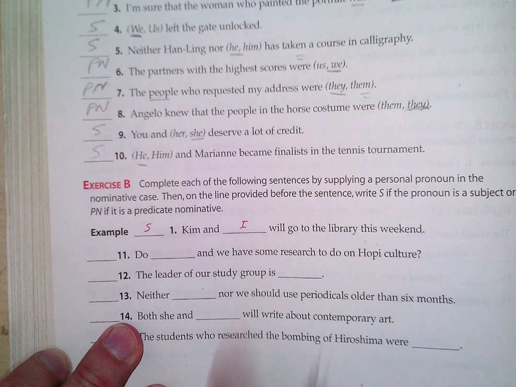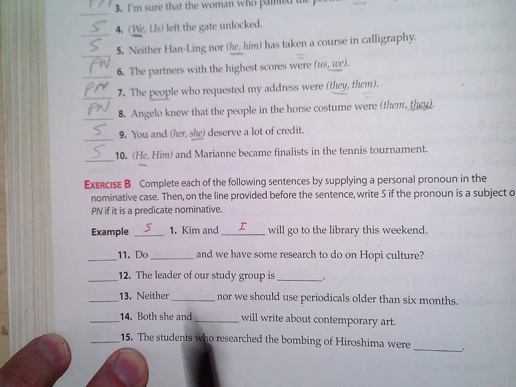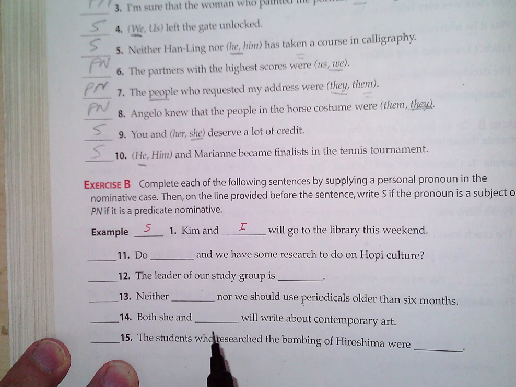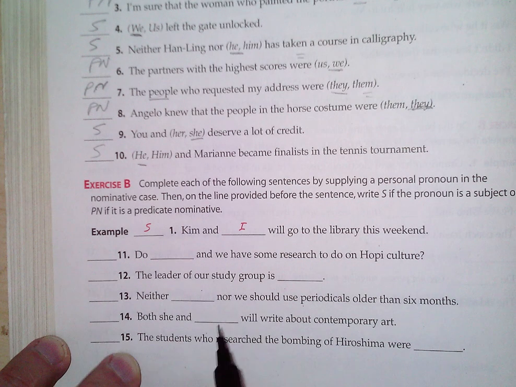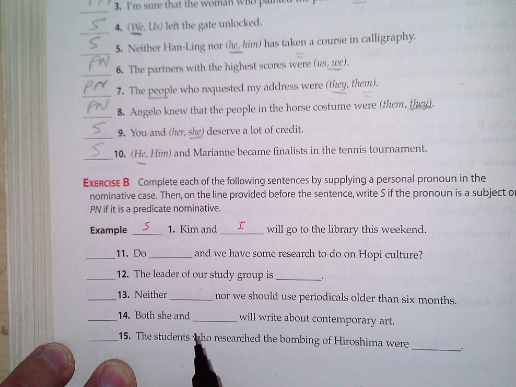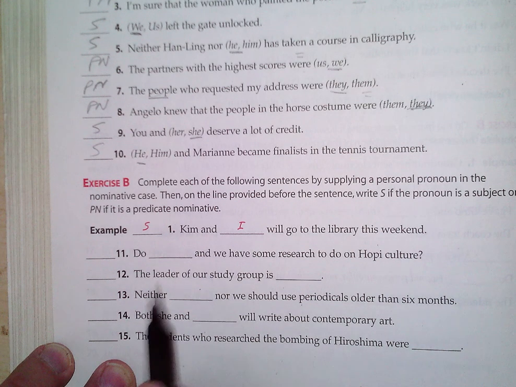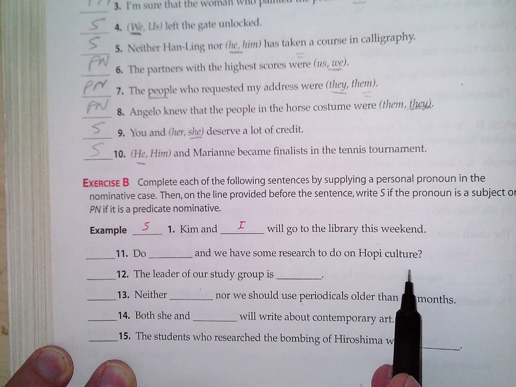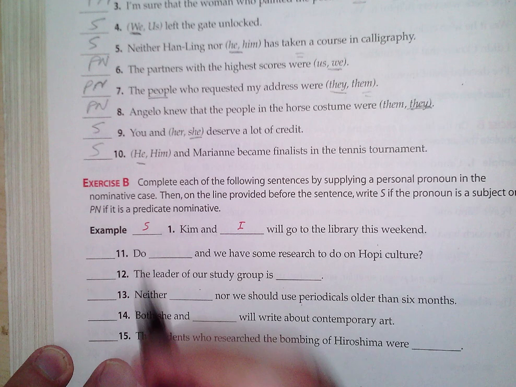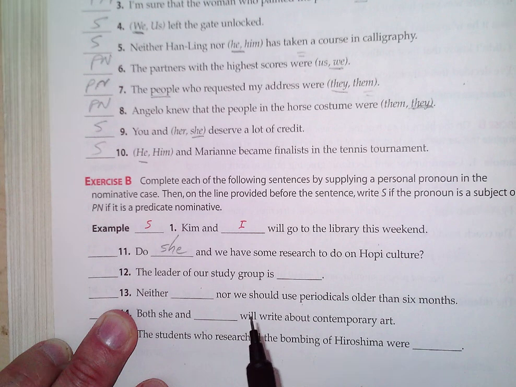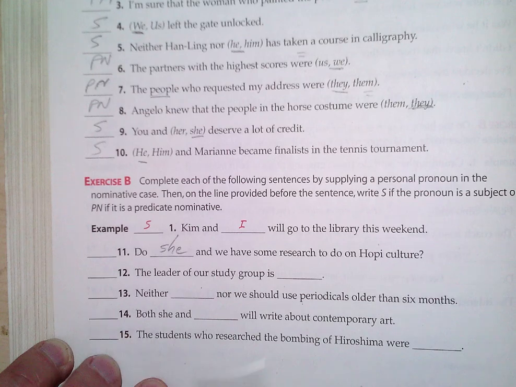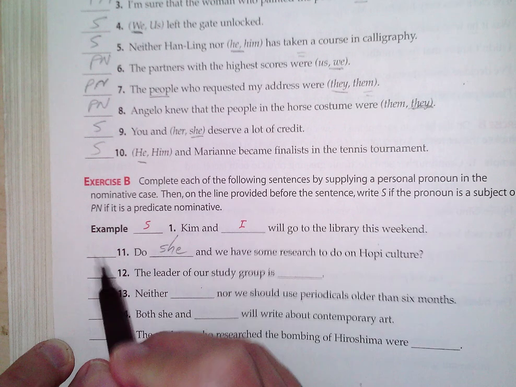So these ones down here, don't let these confuse you guys. Sometimes there's more than one correct answer. But what we have to do is give a personal pronoun in the nominative case. So let's see here. Do blank and we have some research to do on Hopi culture? Well, let's just put in she. Do she and we have some research? Yeah, there's nothing wrong with that. It's not a normal thing you would say, but it's a subject.